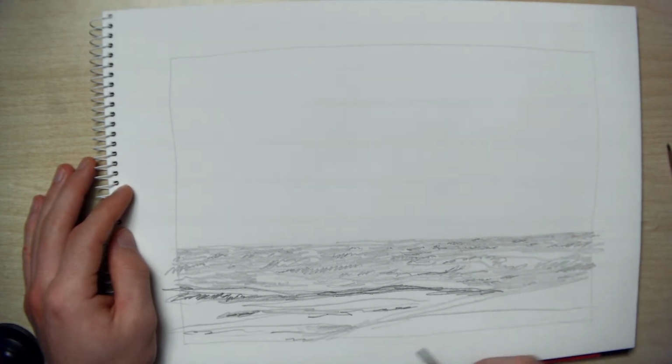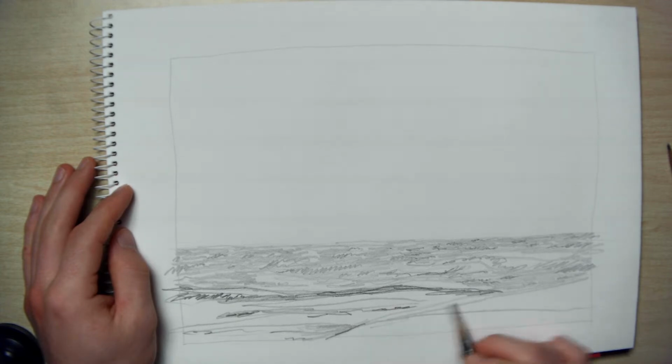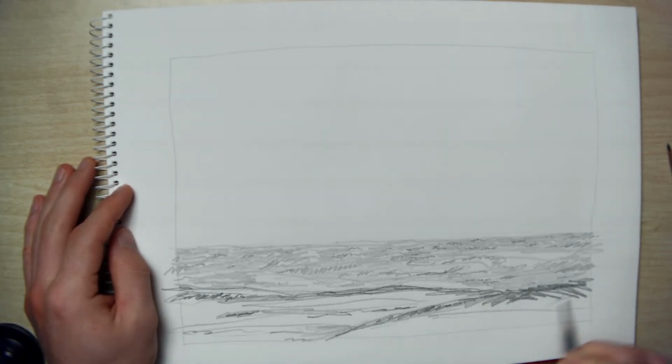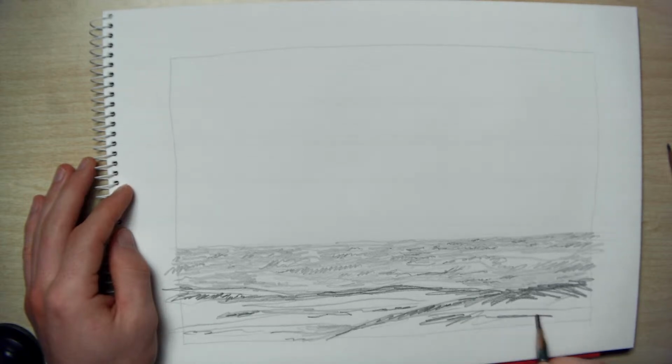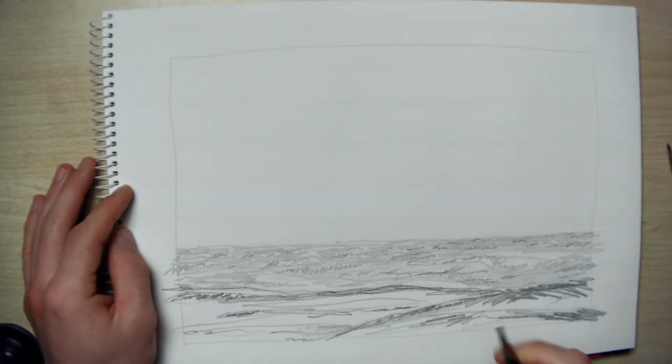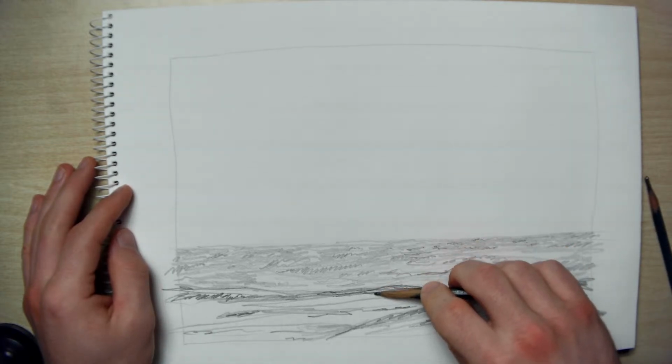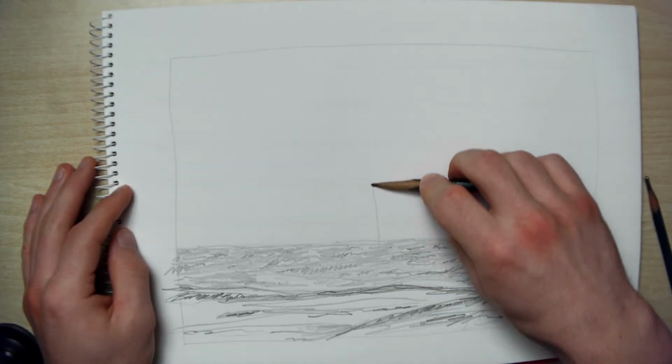I think that's going to do it. Maybe like so. Okay. The landscape's not the focus here. I want to draw another tree.